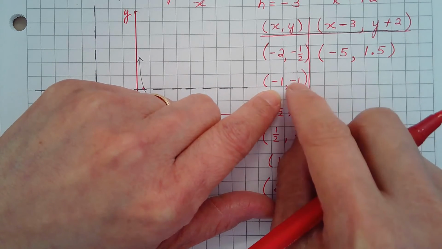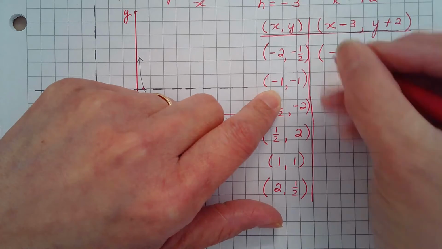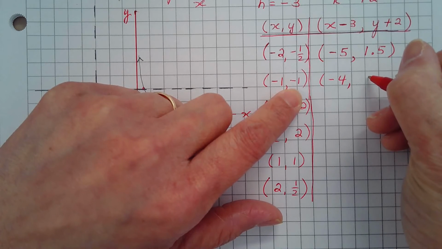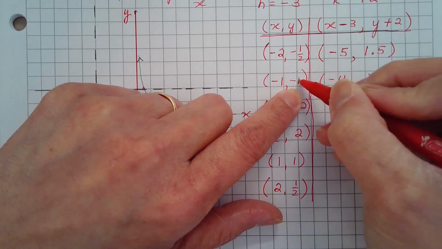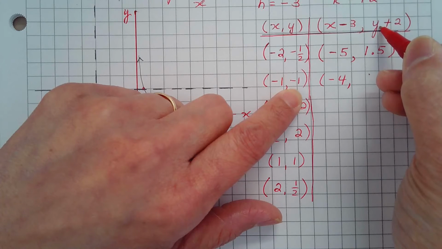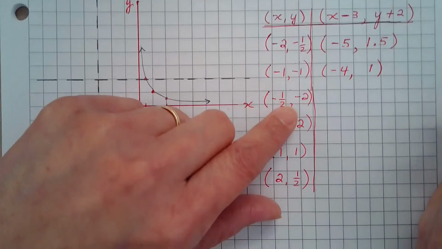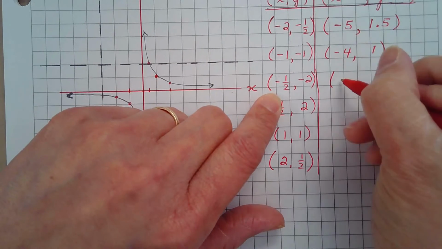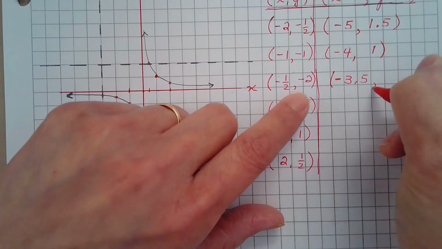Okay, now what about this point? Where is this now? Negative 4, positive. Okay, negative 1 goes in here. So negative 1 plus 2 is positive 1. What would this be? Negative 3.5.